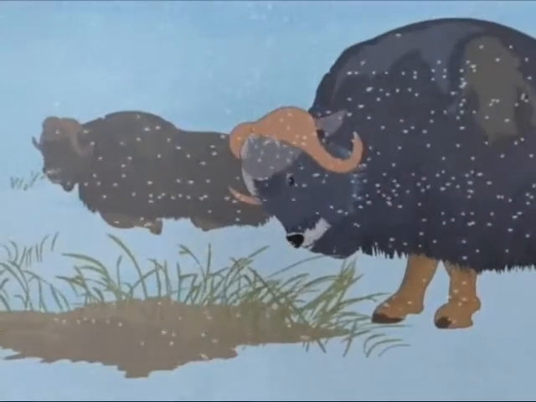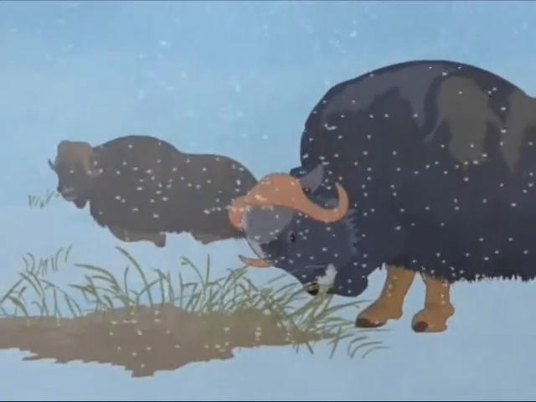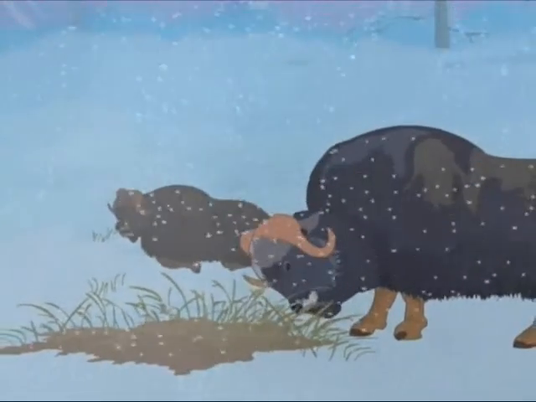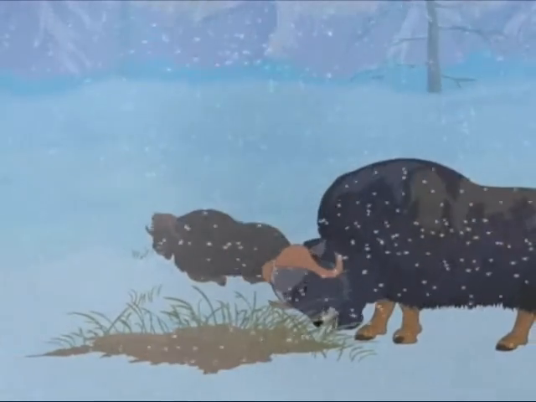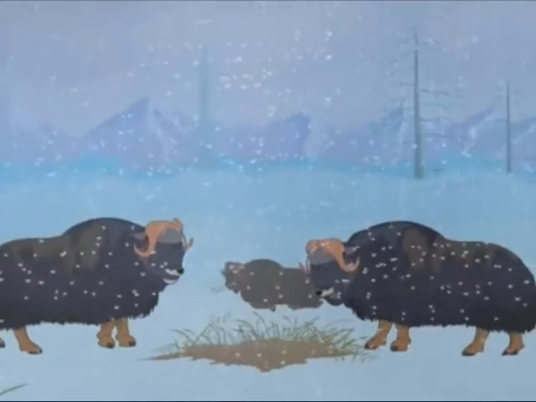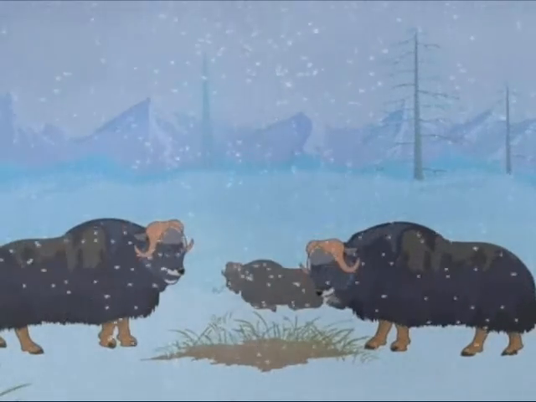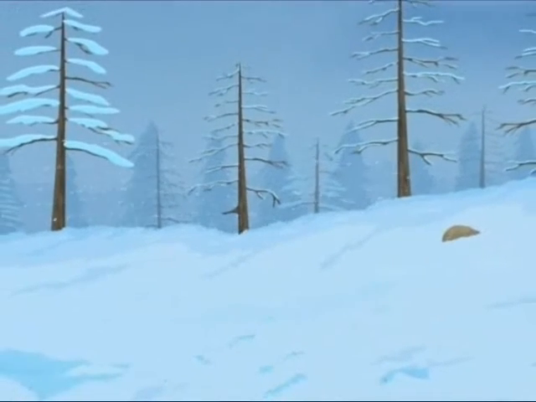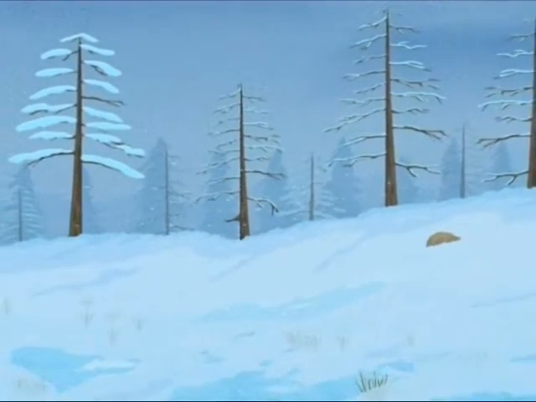In summer, musk oxen eat sedges and willows on low-lying tundra. In winter, they travel a few miles to ground that is free of deep snow. Here, they find food in the form of grasses that have been exposed by the Arctic winds.